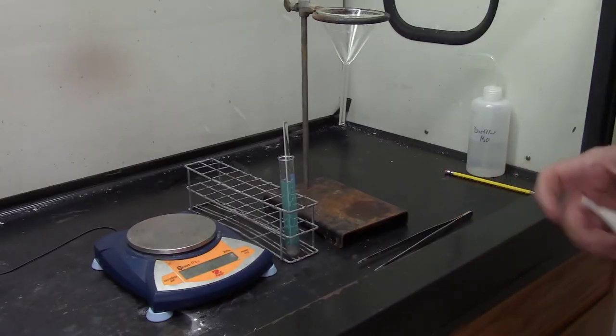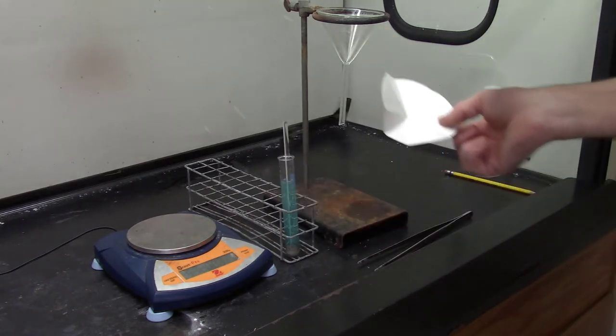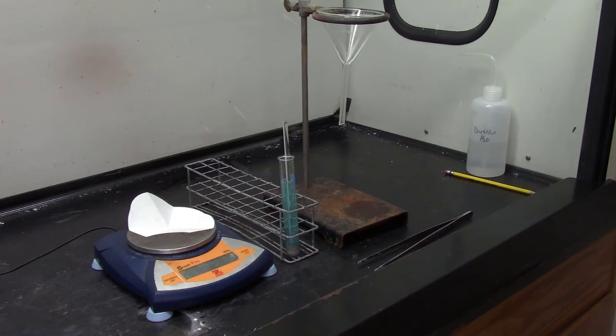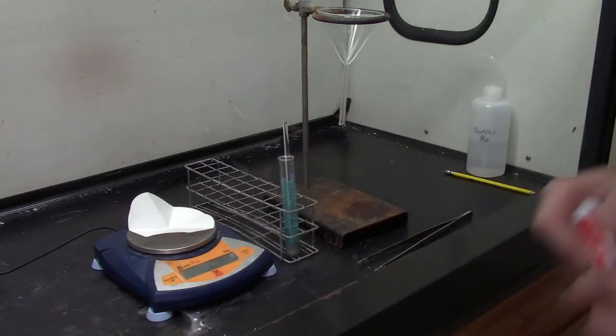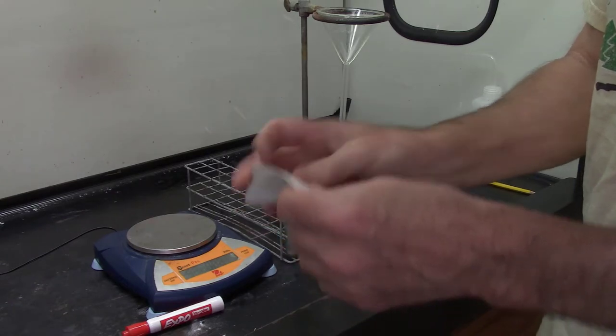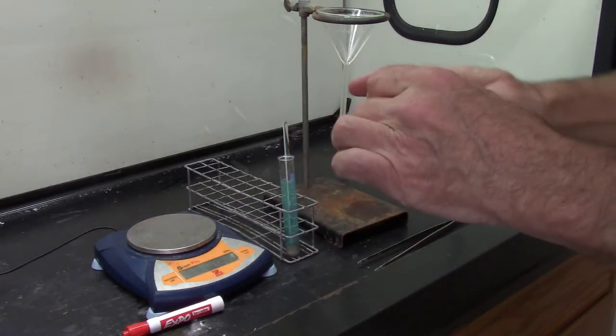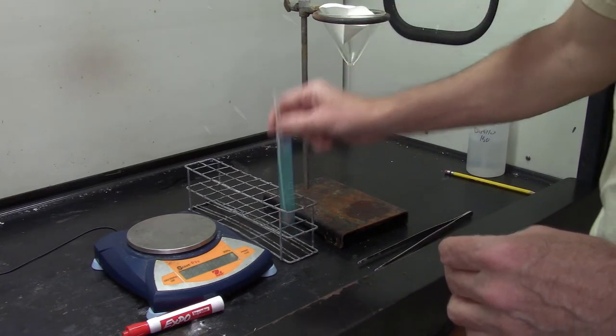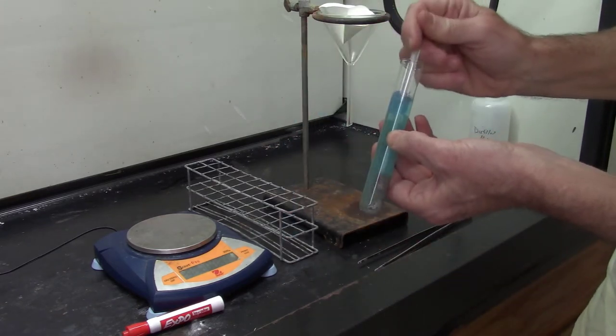Okay, we're one step away from the big finish. I'm going to try and filter out the silver and see how much I got. So I weigh my filter paper, 1.19 grams. Fold it up in half like a taco, half again, open it up so it's like an ice cream cone. Put it in my funnel. Alright, give it one last chance to react.